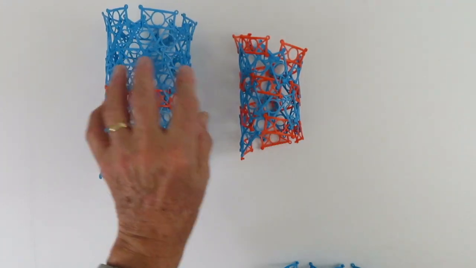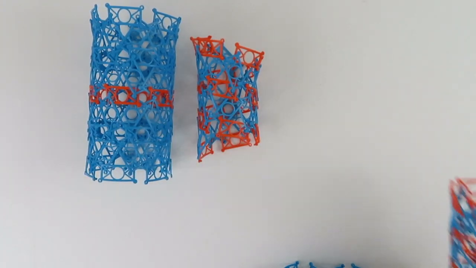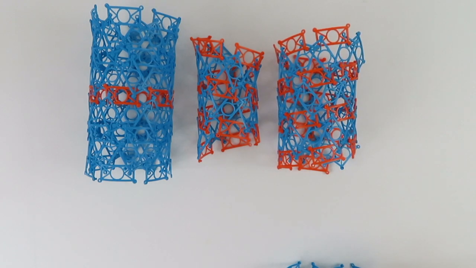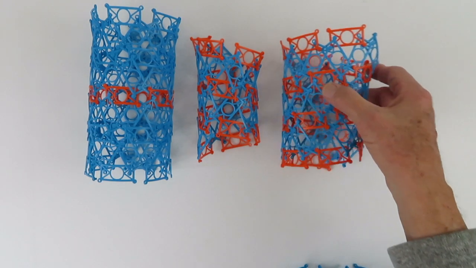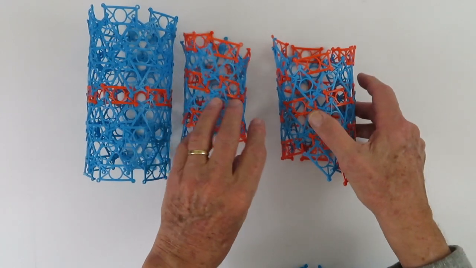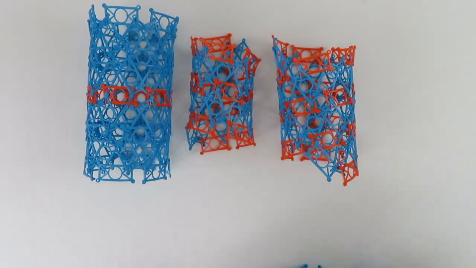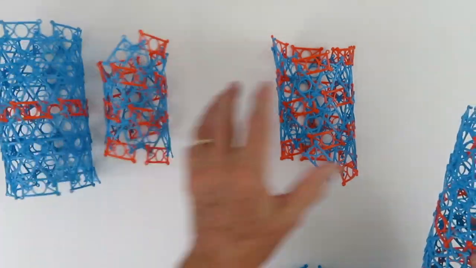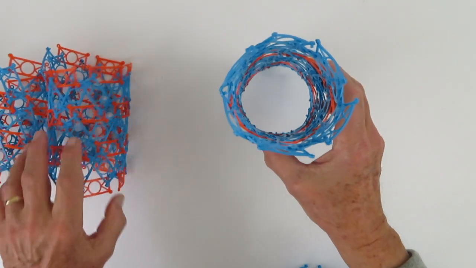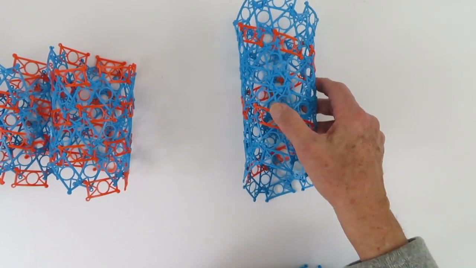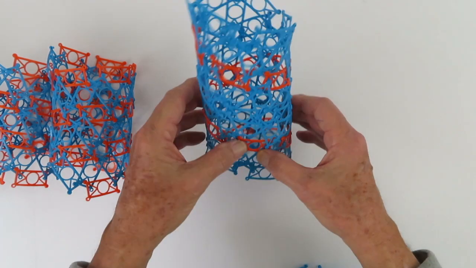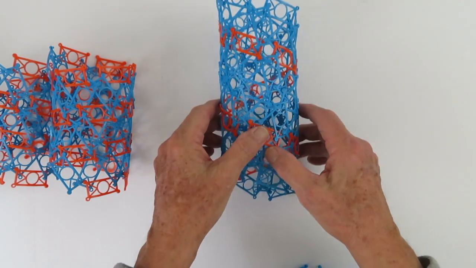In contrast to that, we have here a right-handed pitched pipe with a circumference of 6. And then we can have additional pitches. Here's a 7 circumference pipe with a pitch of 2. And you can see the structure like this.